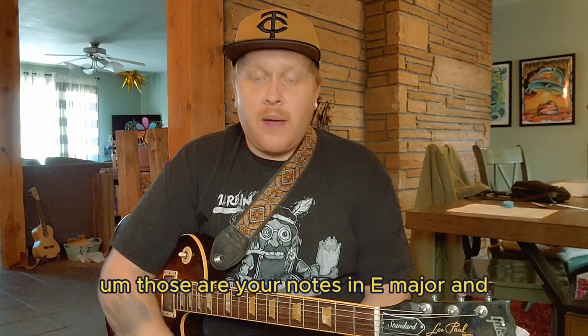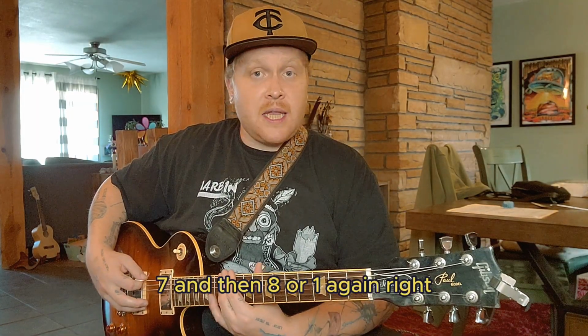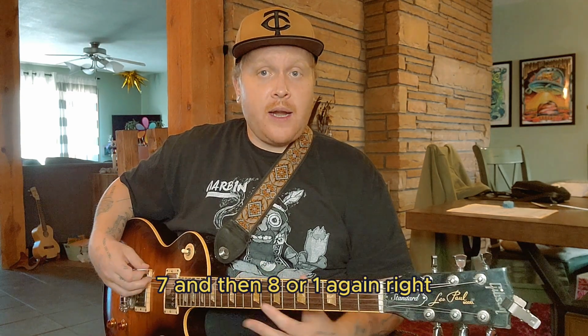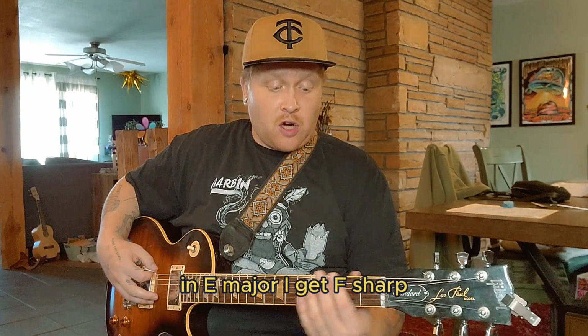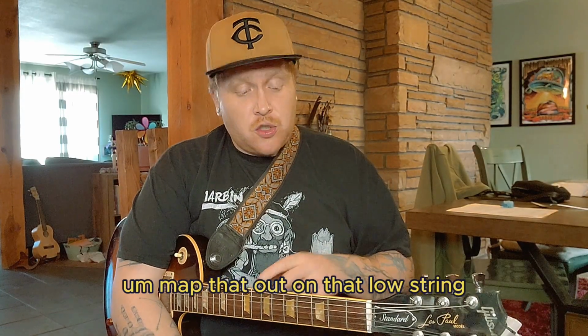Those are your notes in E major, and we could label them 1, 2, 3, 4, 5, 6, 7, and then 8 or 1 again, right? In E major, I get F sharp, G sharp, C sharp, and D sharp. There are 4 sharps. Map that out on that low string and then move that around.